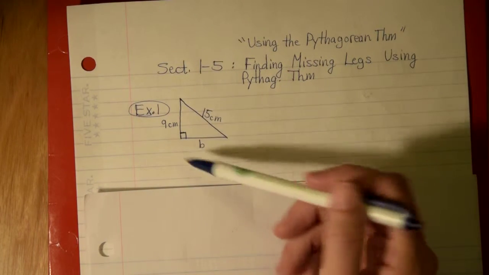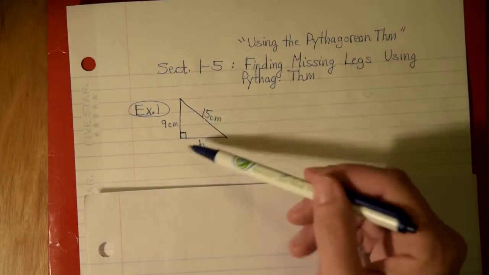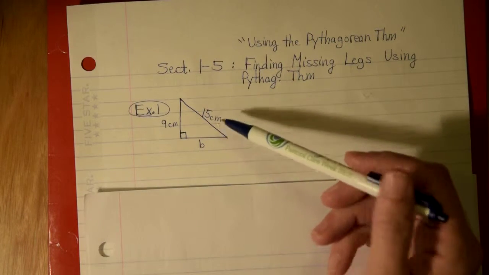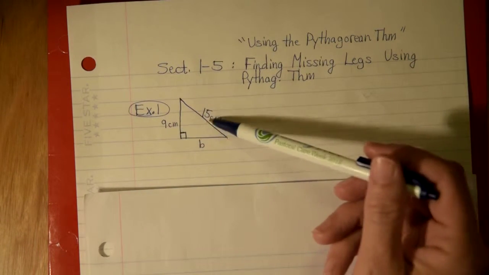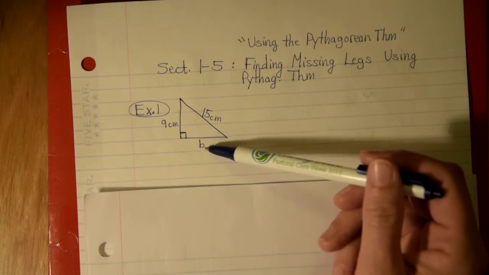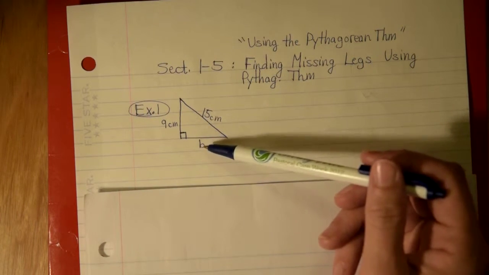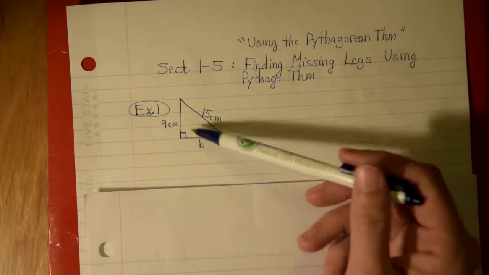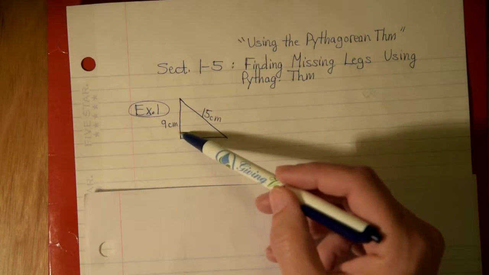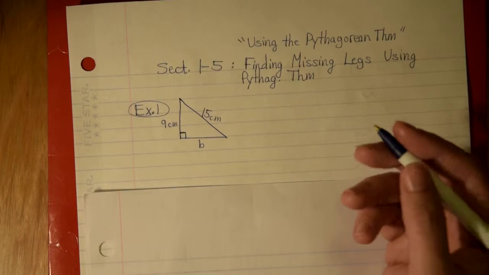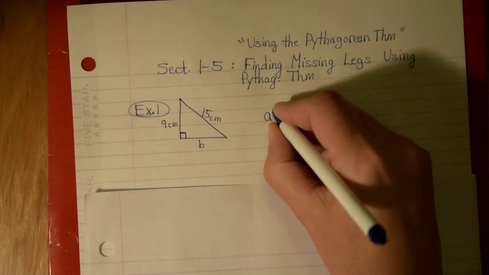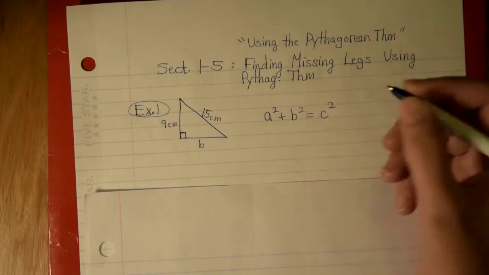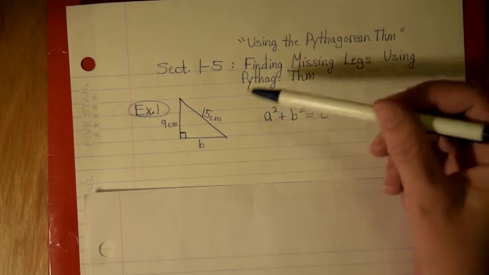Like in the other section, when you work these problems, you have to draw the picture. Even if the book gives you a picture, I want you to copy it, and label the sides that you're given and label the missing sides. So in this case, I put a B. It could be A that's missing, but one of the two legs is going to be missing. And also draw where the box is for the right triangle. Then you're going to write the formula, and carefully plug the numbers in.